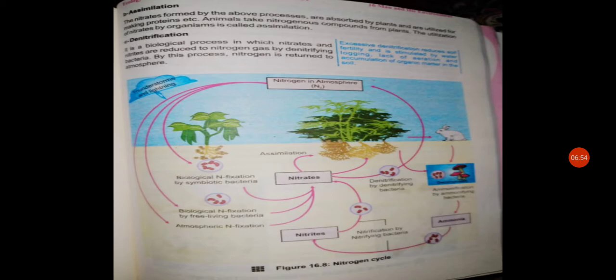First step is thunderstorms and lightning convert atmospheric gaseous nitrogen to oxides of nitrogen. These oxides dissolve in water and form nitrous acid and nitric acid. The acids in turn combine with other salts to produce nitrates. It is called atmospheric nitrogen fixation.